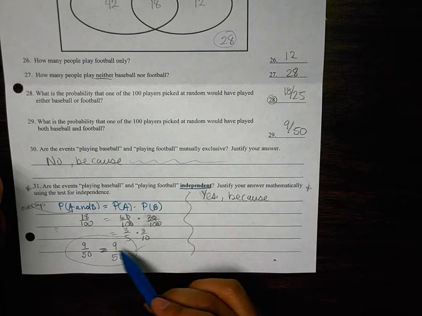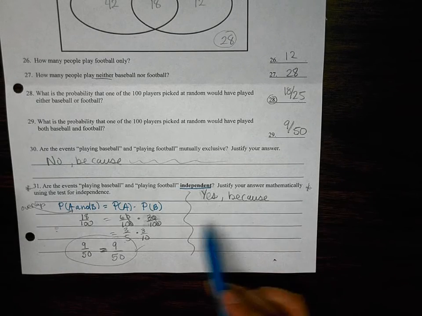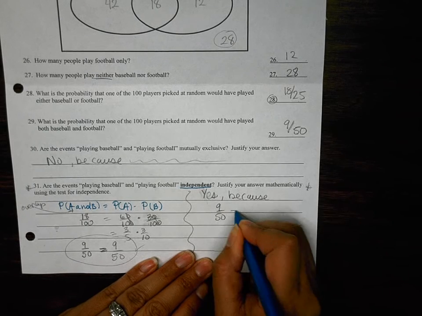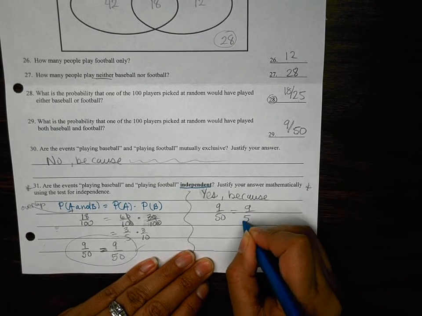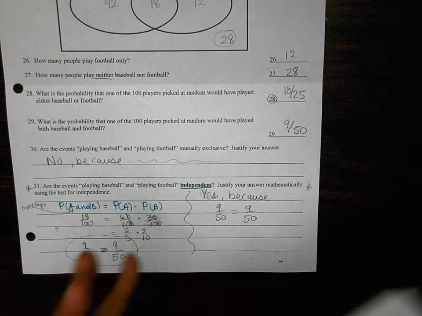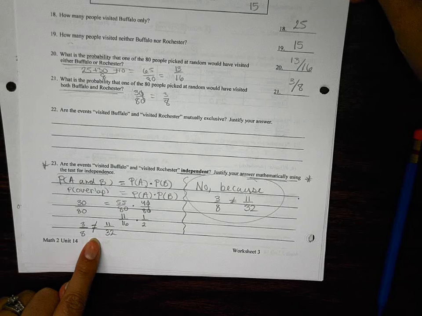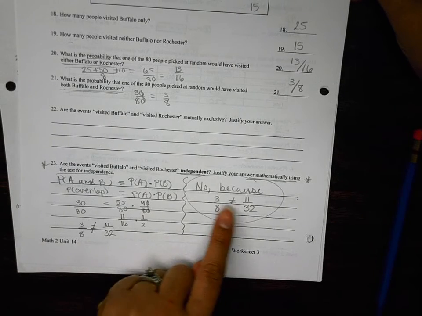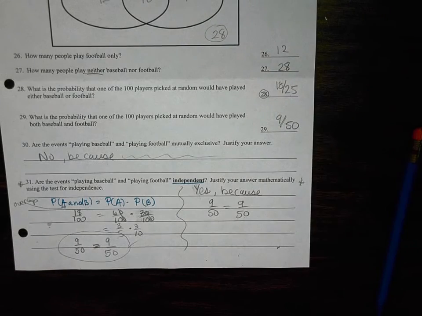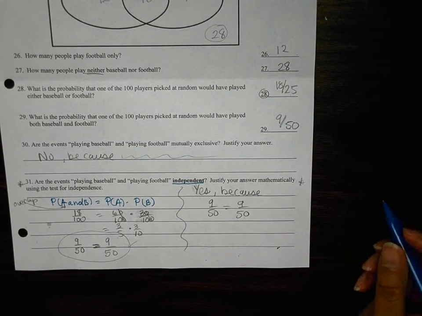Yes or no? Yes. So I'm going to check for 2 parts on your test. That you have the mathematical work because it says prove mathematically. And then your yes because 9/50 equals 9/50. When we had the no's that we have had before, it's when the two numbers what? Don't equal, like this one here. They did not equal, so no because the two fractions are not equal to each other.